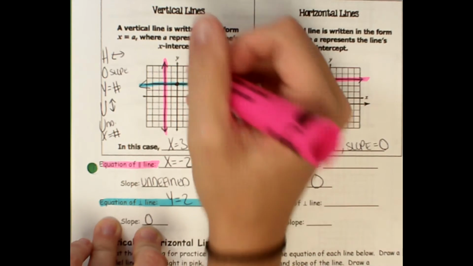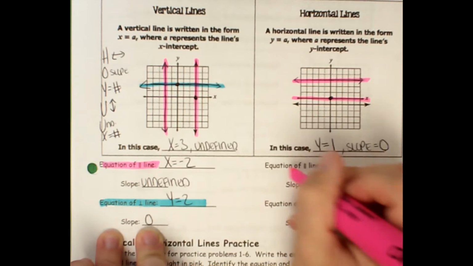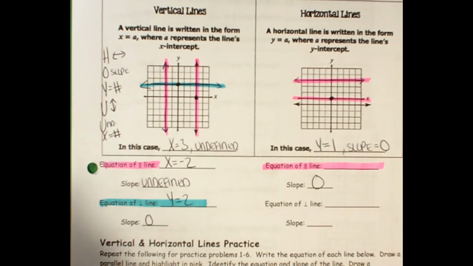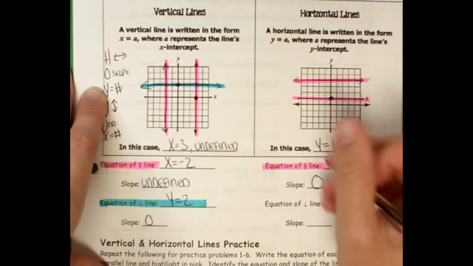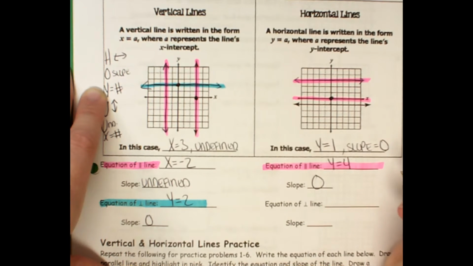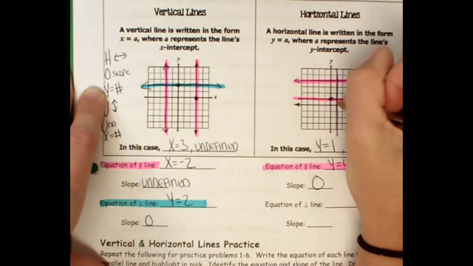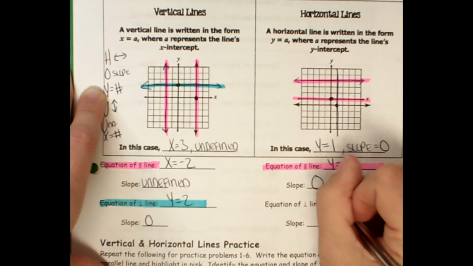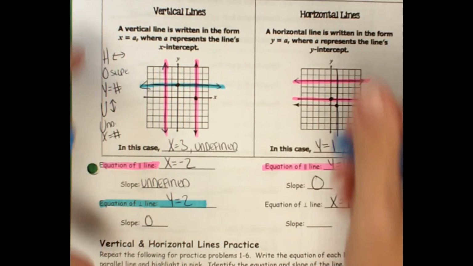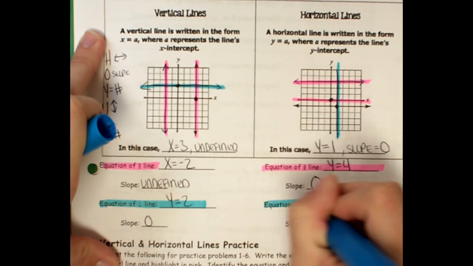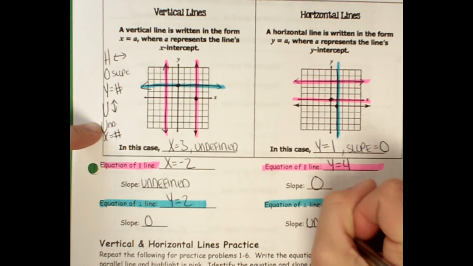And so not to get confused, these two over here are parallel. These two right here are parallel. So the equation of my parallel line, because it is a horizontal line, is y equals a number. So in this one, it's going to be y equals 4. And then if I draw a perpendicular line, which can be anywhere, I'm going to say right there, it crosses at x equals 1. Because it is a vertical line, it's x equals a number. When you have x equals a number, your slope is undefined.